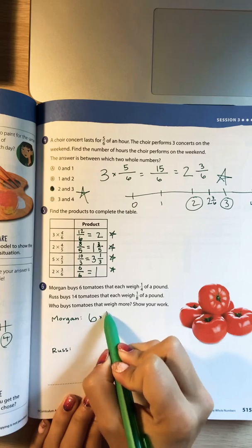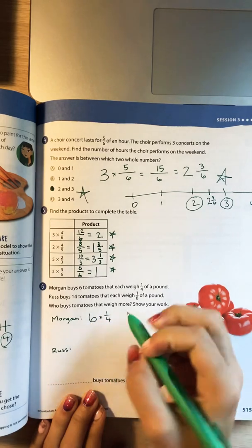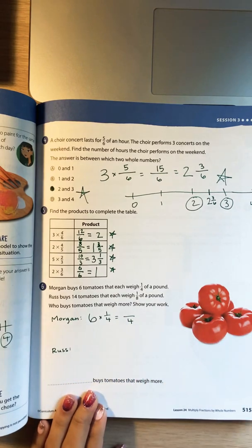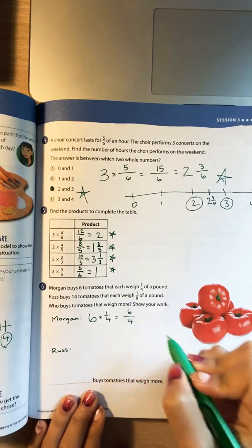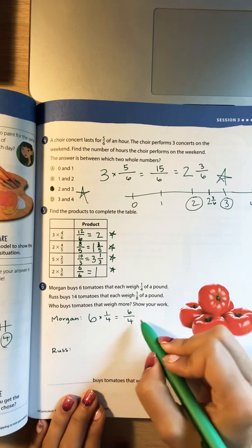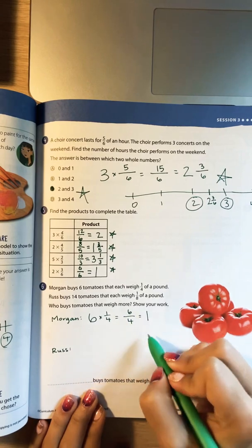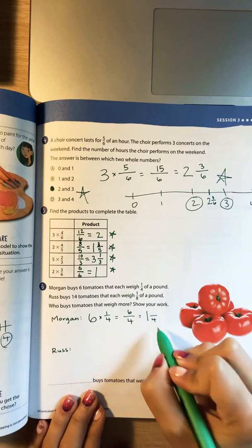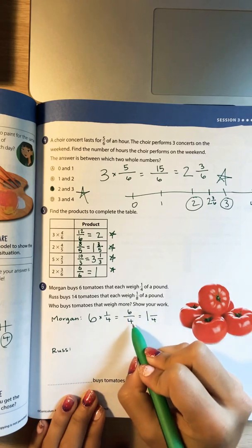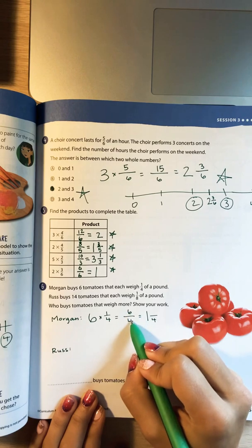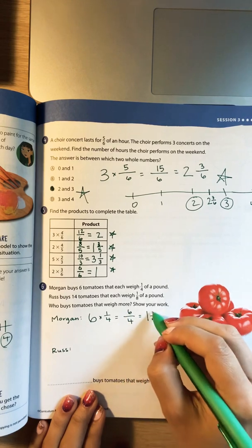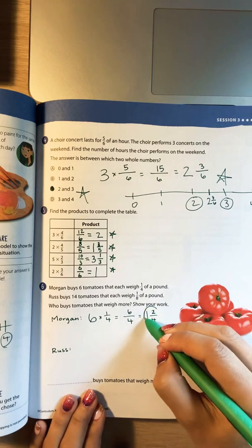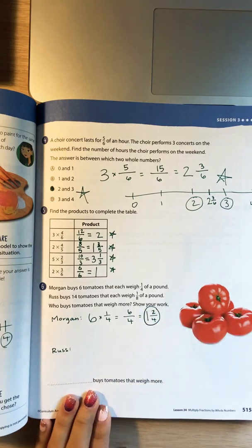Okay, so Morgan has 6 tomatoes. Each one is 1/4 of a pound. Okay, so my denominator stays fourths. 6 times 1 equals 6. Whole number hiding in there. 6 divided by 4 is 1. 4 can go into 6 just once before it's too many. Denominator will stay fourths. And then 6 divided by 4 is 1, remainder 2. So Morgan's tomatoes weigh 1 2/4 pounds.